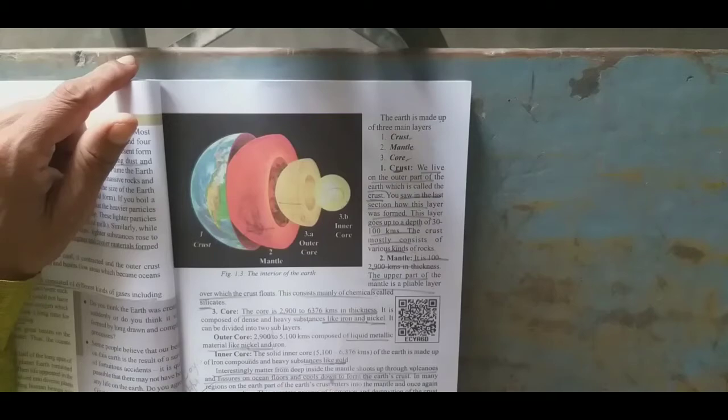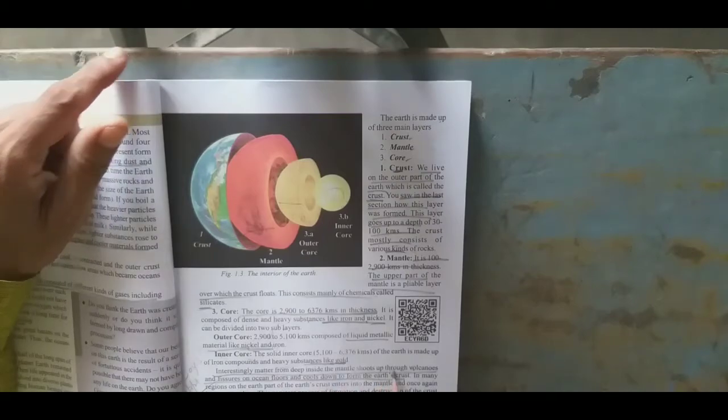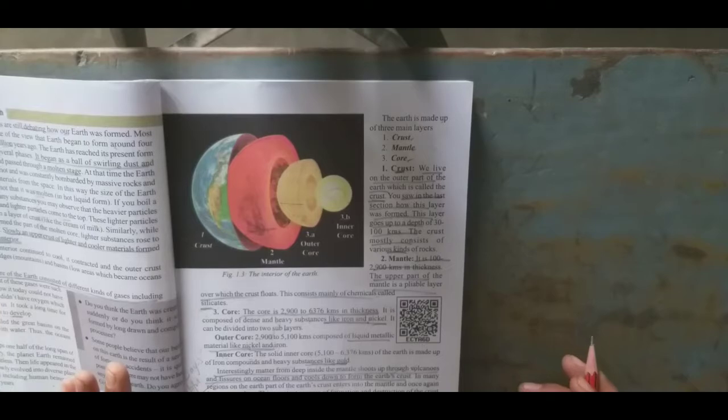Interestingly, matter from deep inside the mantle shoots up through volcanoes, comes out on ocean floors, and cools down to form the earth's crust.